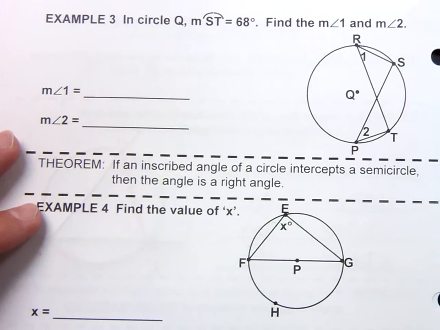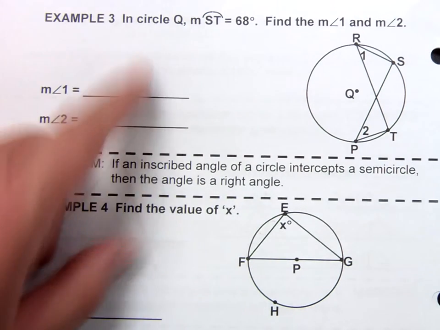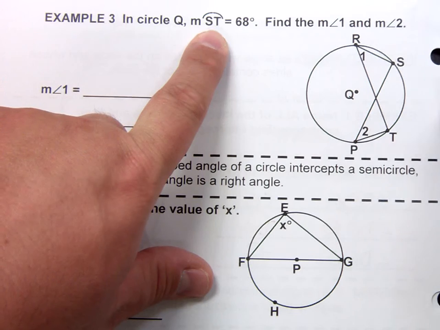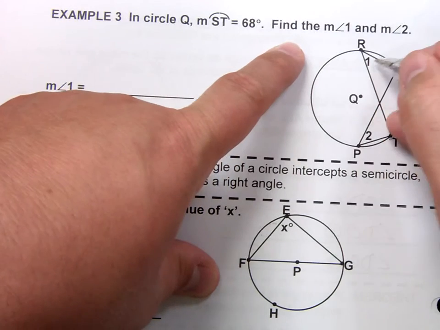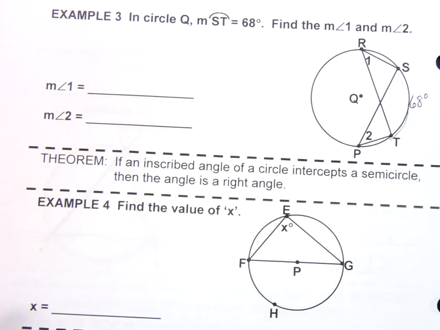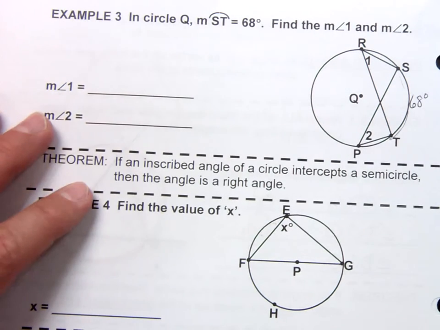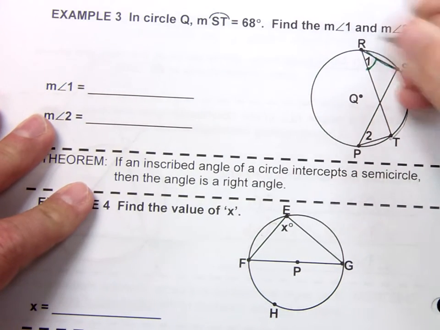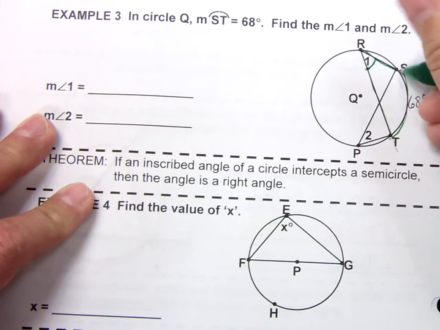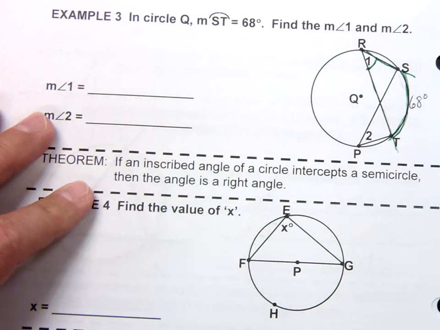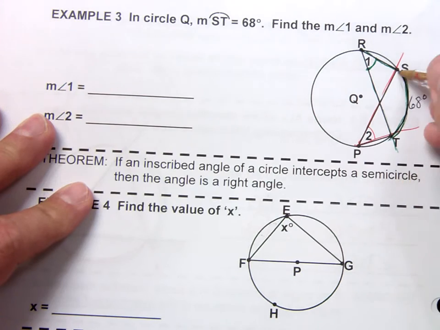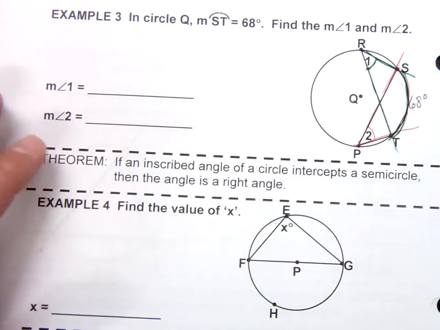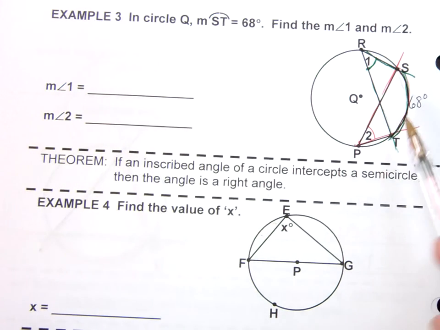But let's go ahead and take that theorem and do example 3. In circle Q, the measure of arc ST is 68 degrees from S to T. Find the measure of angle 1 and the measure of angle 2. Alright, well, angle 1 here, if I follow the sides of that angle, its intercepted arc is this 68 degrees. If I follow angle 2 and its sides, its intercepted arc is also this 68 degree arc. So based on that theorem we just finished reading, they both have the same intercepted arc, then those angles are going to have to be congruent.